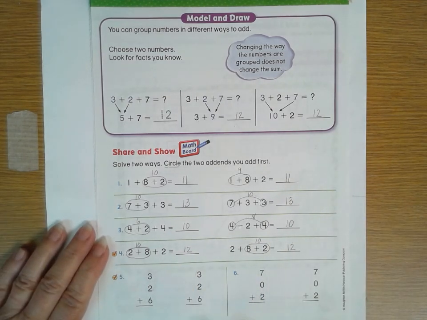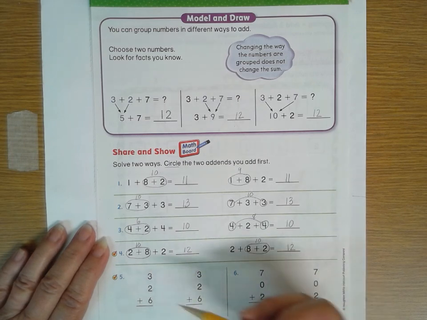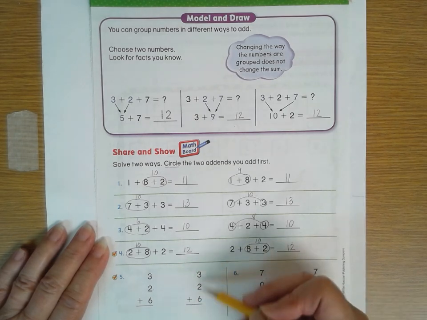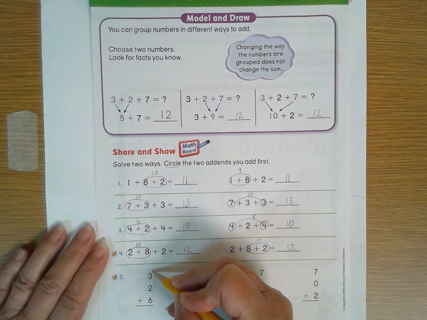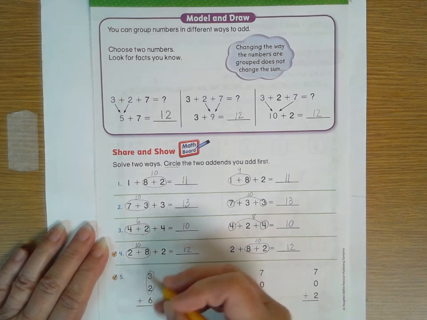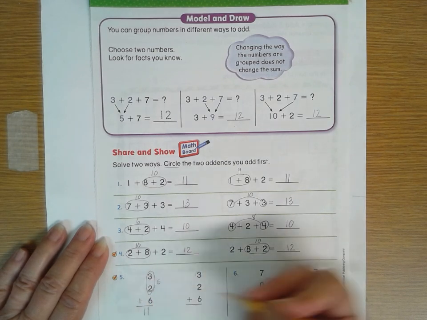Now, it doesn't matter which way your number sentence goes, whether it is horizontal or vertical. We can do the same thing. So in number 5, our digits are all the same here. And I'm going to go to the 3 and the 2 first. So I'm going to circle those. And 3 plus 2 is 5. And then 5 plus the 6 is 11.